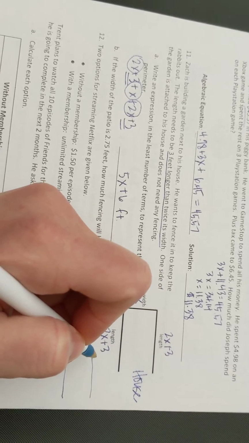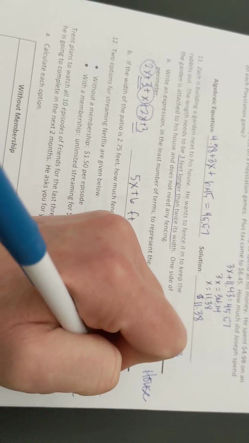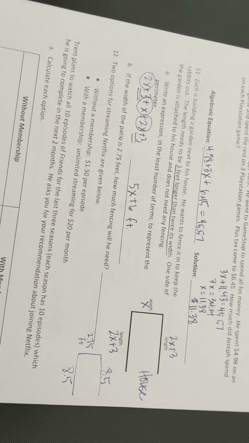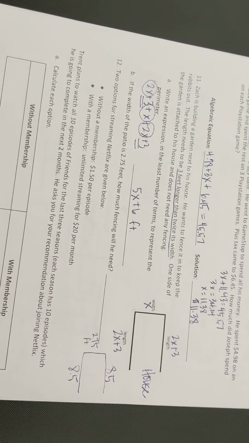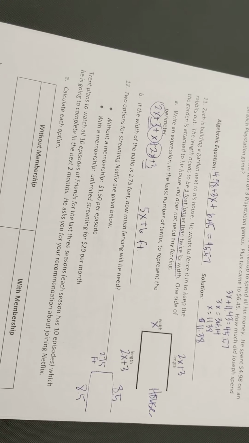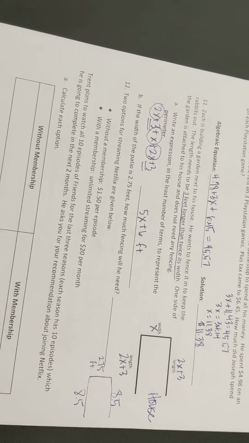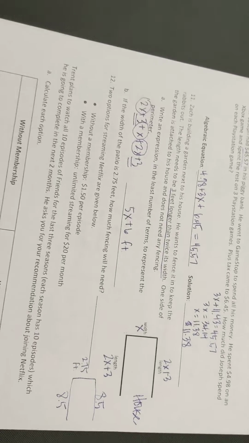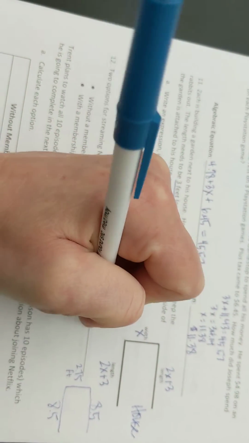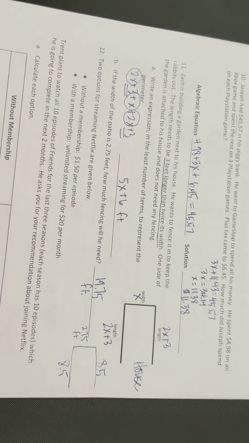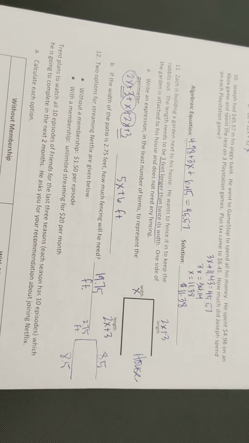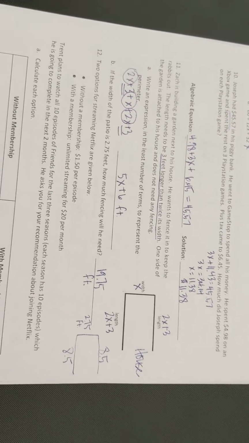2.75 plus 3, right? That's going to give you 8.5, and you're going to get the same thing down here, 8.5, okay? So then, if you want to add all of those together, right? 8.5 plus 8.5 is 17, and then plus 2.75 is 19.75 feet. That's how much Zach will need to build this fence to keep the rabbits out of his garden.